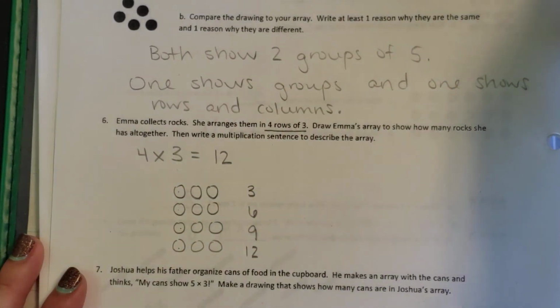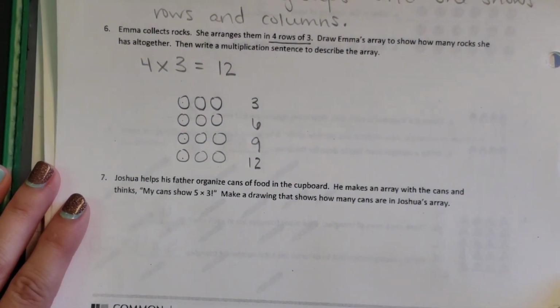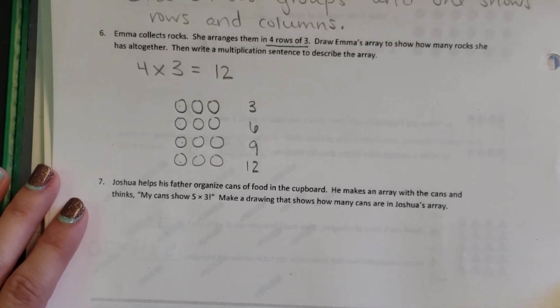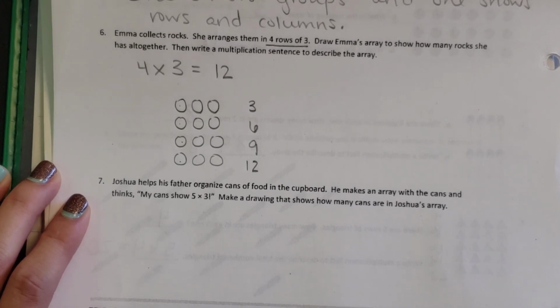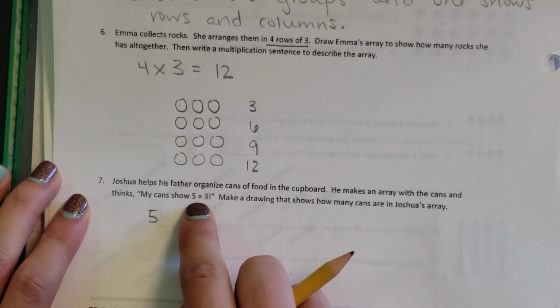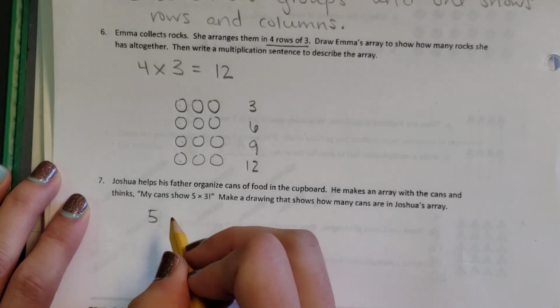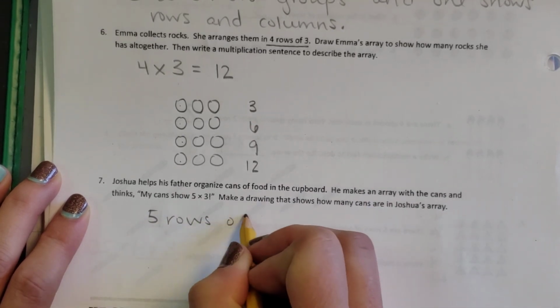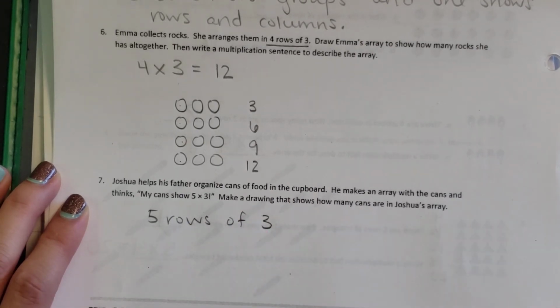And there we have completed all of the parts of that problem, and we are ready for the final one, number 7. Joshua helps his father organize cans of food in the cupboard. He makes an array with the cans and thinks, my cans show 5 times 3. Make a drawing that shows how many cans are in Joshua's array. So this time I'm going to do a little bit the opposite. I'm going to take my 5 and then that multiplication symbol. I'm thinking in my head groups of, but because we're talking about array, I'm going to also think rows, right? Because groups of and rows of can mean the same thing. So 5 rows of 3 according to his multiplication sentence.